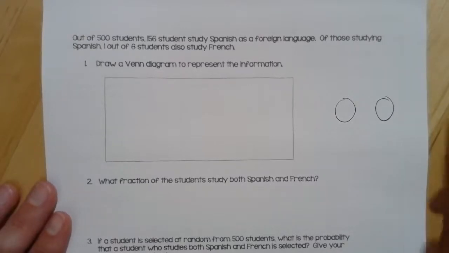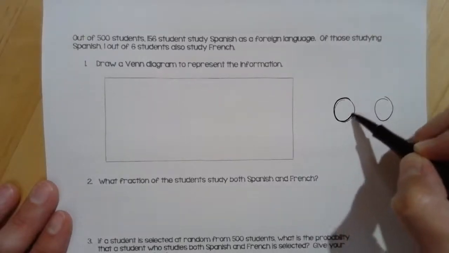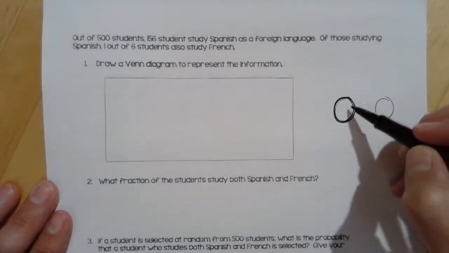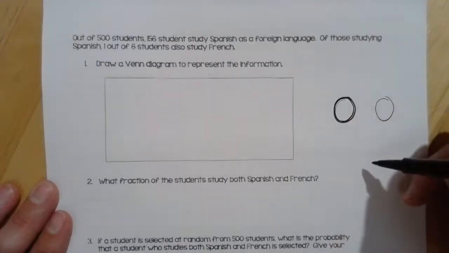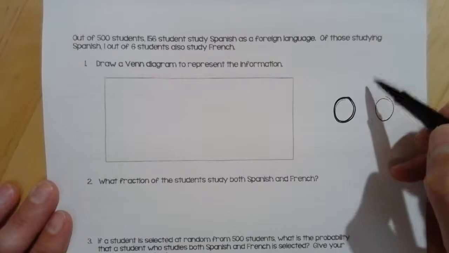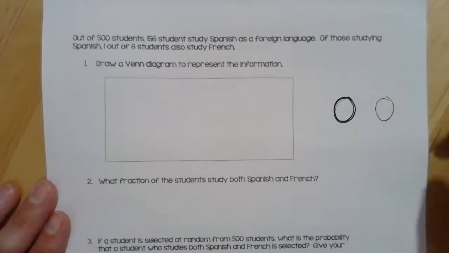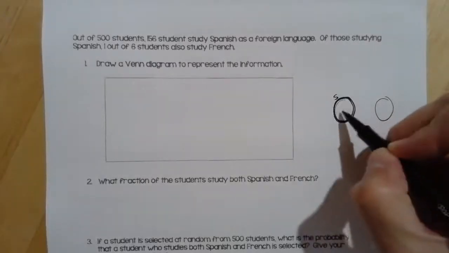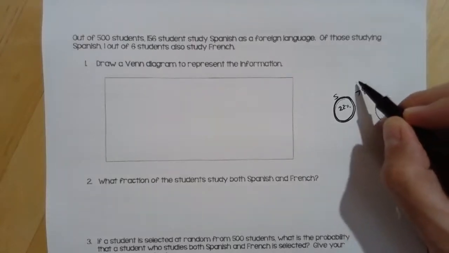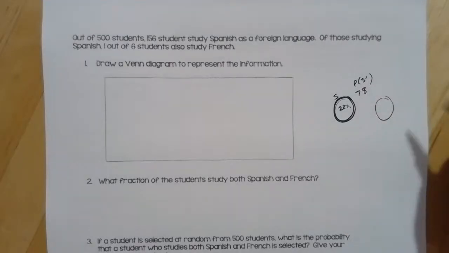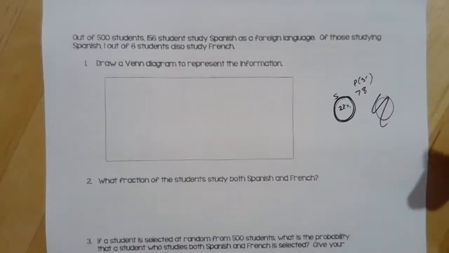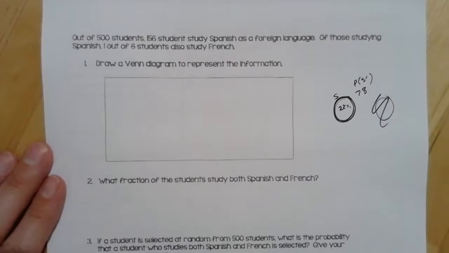We also have a complement of an event, where if one event would be snowing and there's a 22% chance of snowing, then the complement of snowing would be the probability of not snowing, which would be 78%. So anyway, we talked about a number of different things like that. Just wanted to review that briefly.